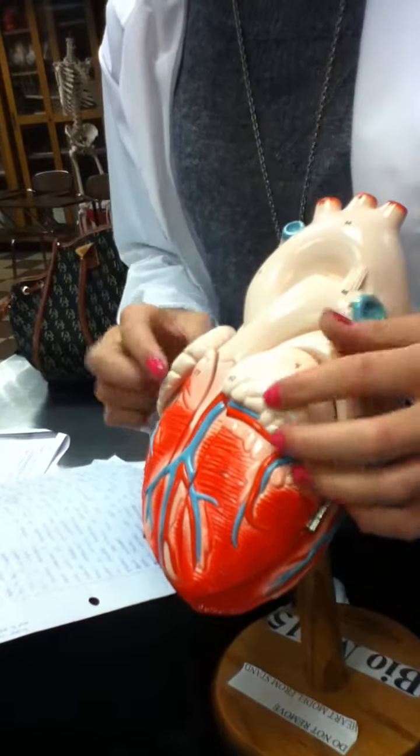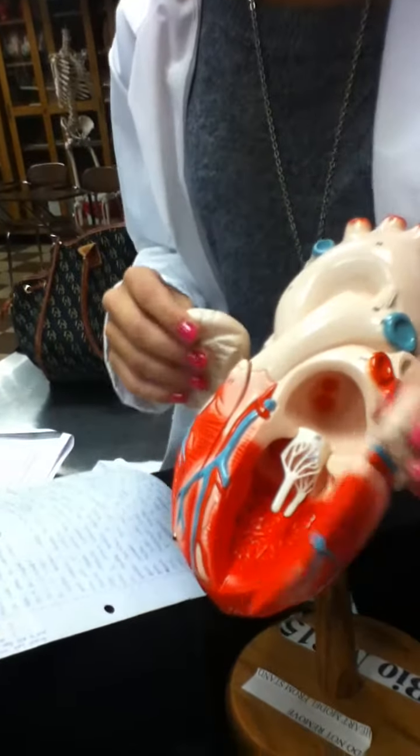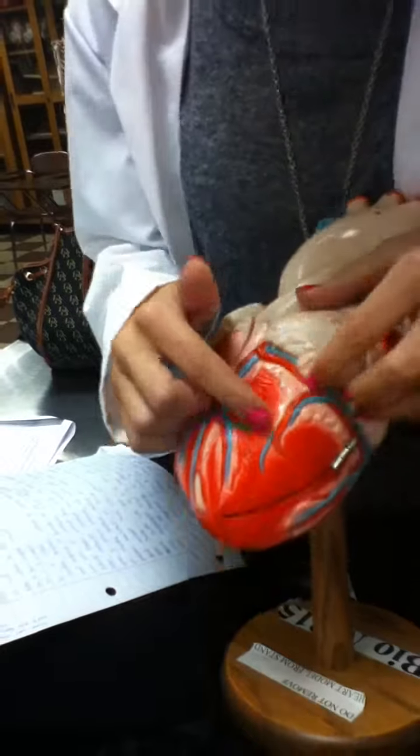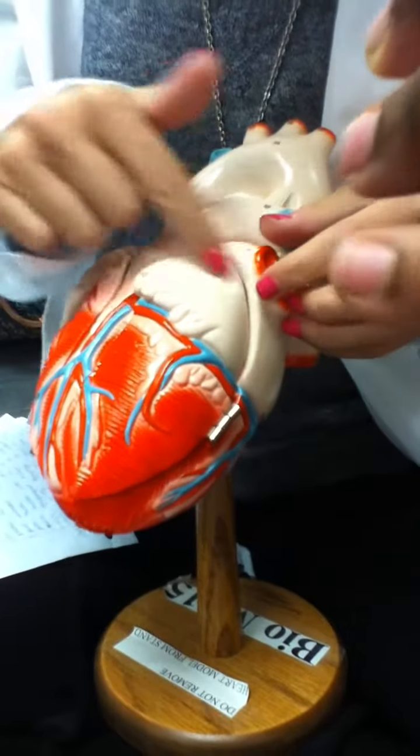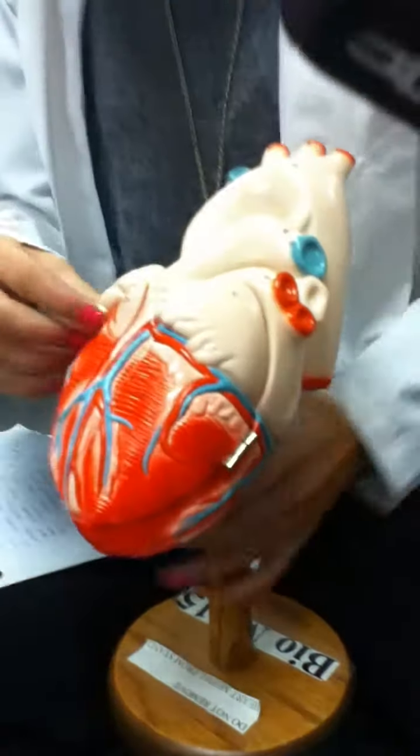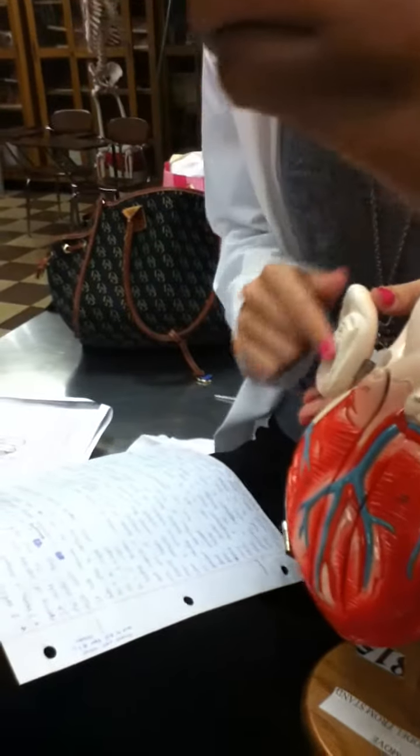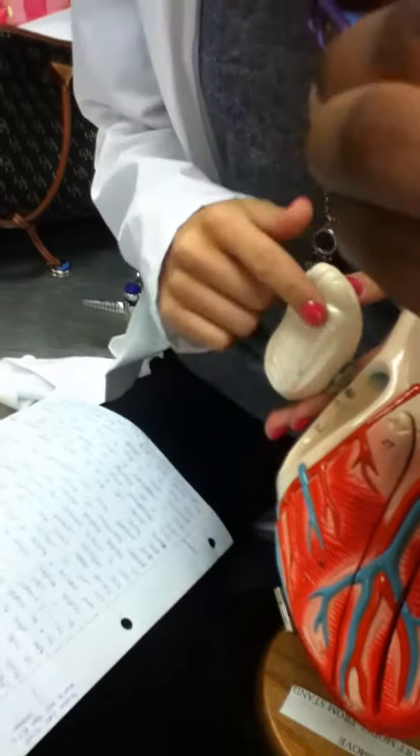So the heart has two auricles, right here and right here. And well, this is actually connected. It's not this lower part. It's just this part up here, and this one right here. And inside the right atrium, we have pectinate muscles, and it's only found in the right atrium.